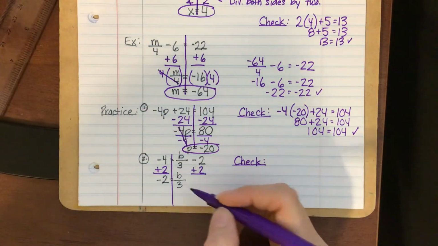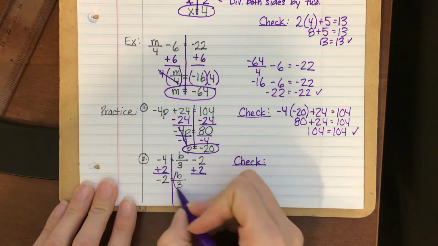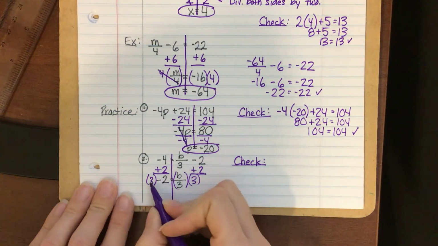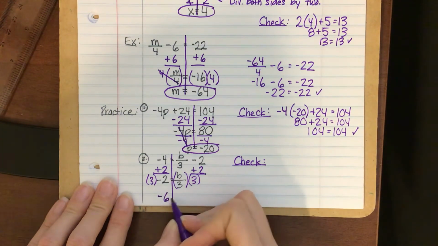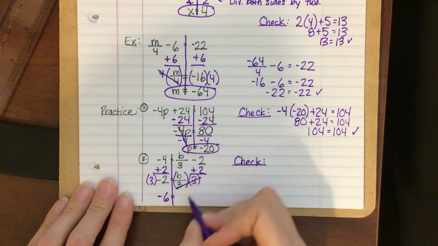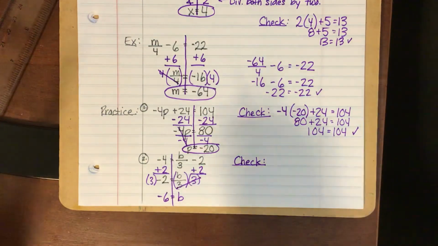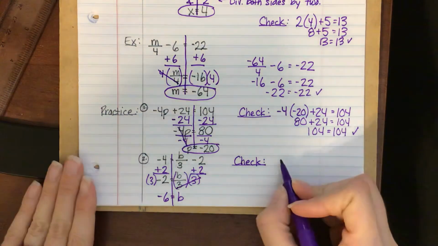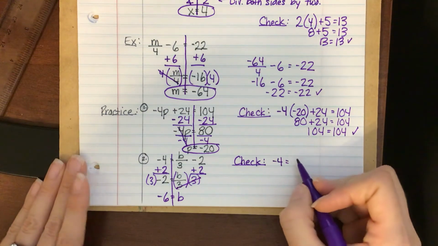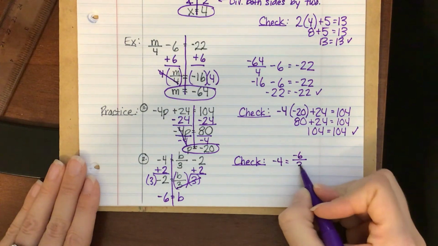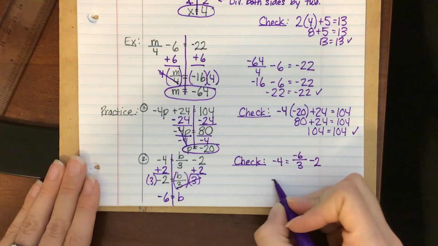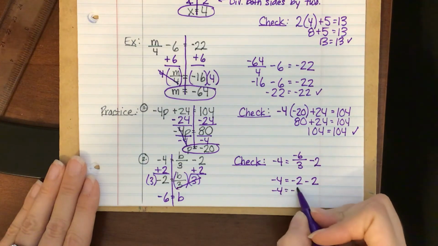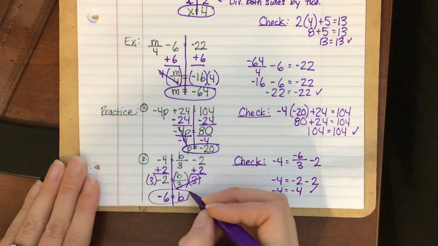Okay. Now, the opposite of dividing by 3 is to multiply by 3, so that's what I'm going to do. So 3 times negative 2 is negative 6, and then 3 divided by 3 is just 1, so I'm left with b. So it looks like our b is going to be negative 6, but again, I don't want to just assume that because I could have made a mistake. I'm going to plug it back in. Yeah, it works. So I would say your b is negative 6.